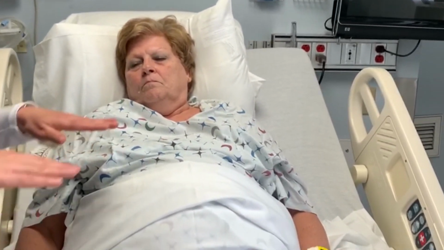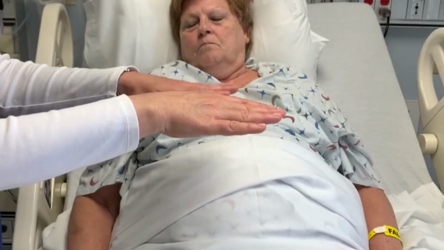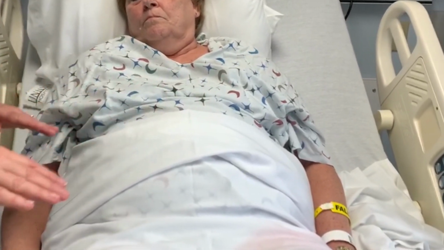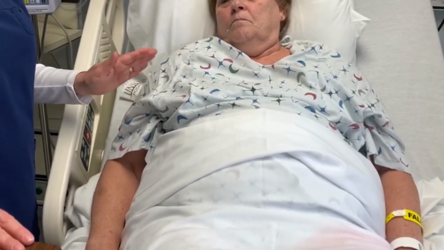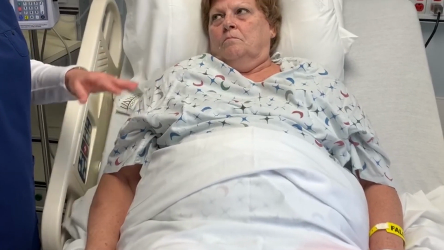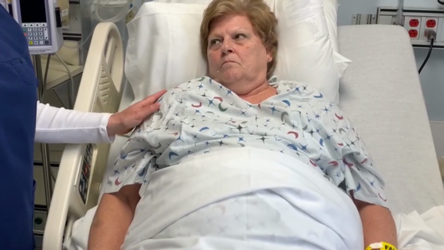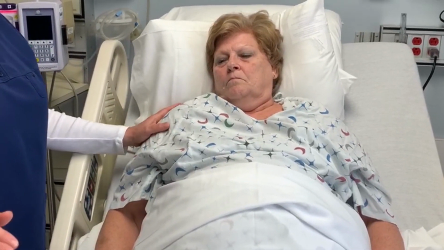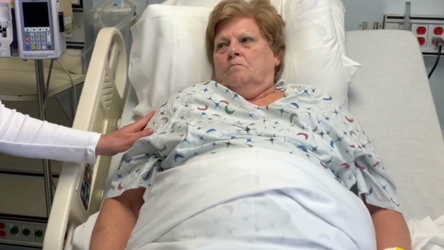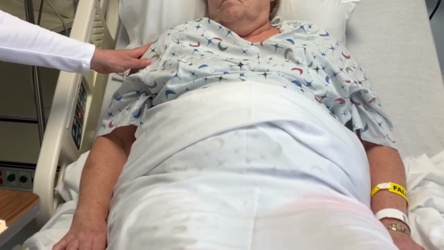Now, if we were to demonstrate what a 2 looked like, a 2 is when there's some effort against gravity, but the patient's not able to hold that extremity up and it drops. Again, we're going to look at the left and the right. You can choose to do one extremity at a time depending on what's going on with your patient. So we'll see how she does with this one. Again, we're going to demonstrate what a 2 looks like.